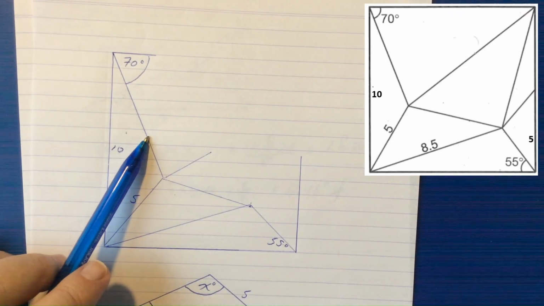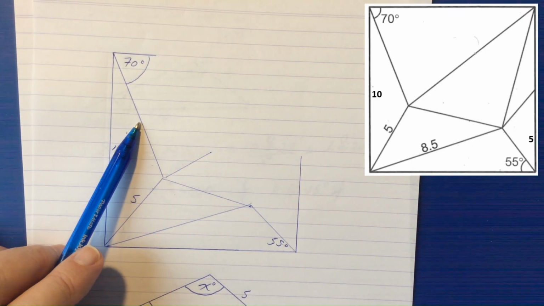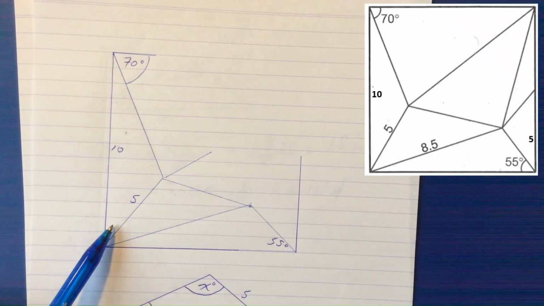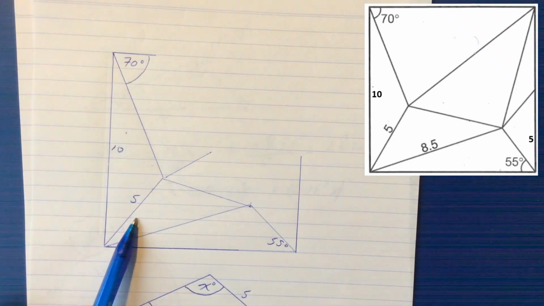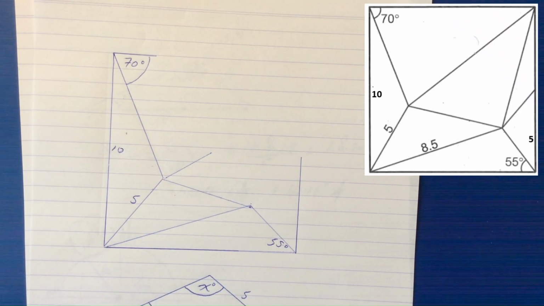I should say that once you get these lengths and these angles, you can carry on and work out the rest of this. When I did it, it took pages and pages and pages, and it's far lengthier than one of my standard videos will accommodate.